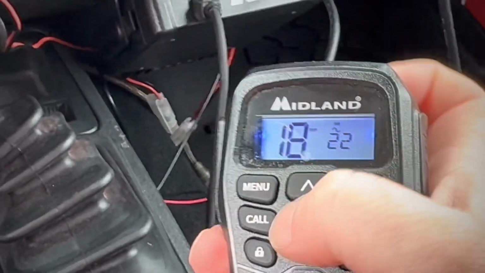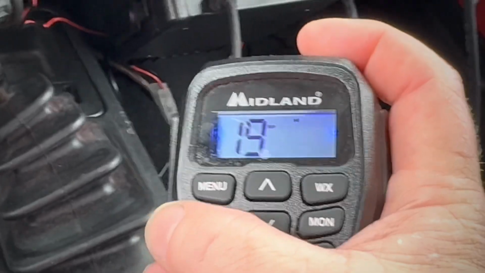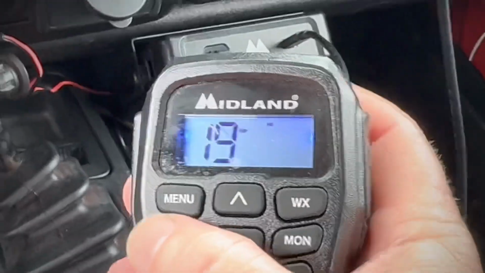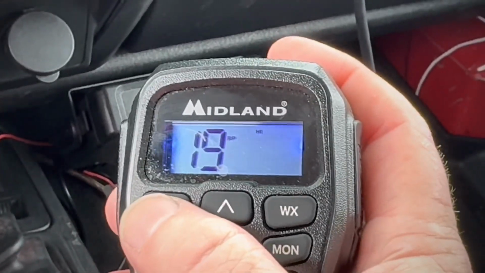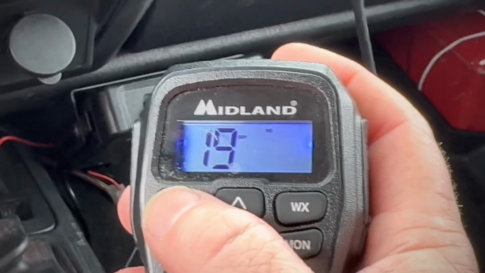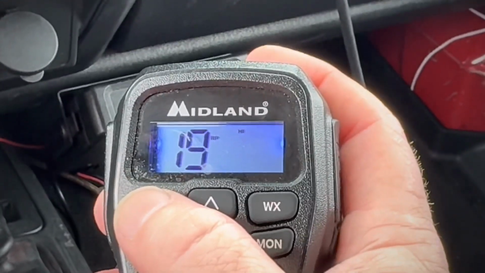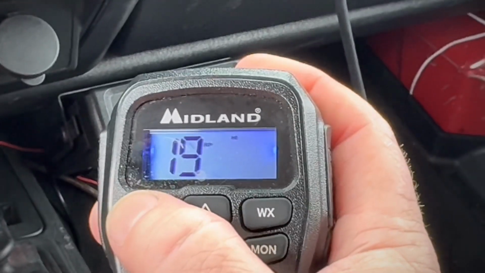So now at 18. So let's use 19. All right, so 19 is one. It is a local repeater here. And now you do have to go into the user manual, or you can just Google it. I will try to get a screenshot of the manual thing.